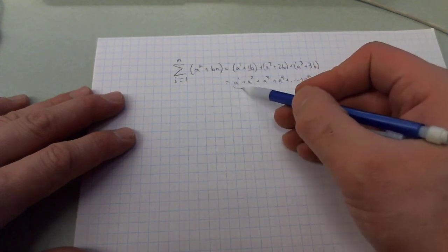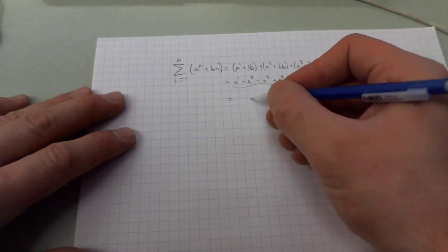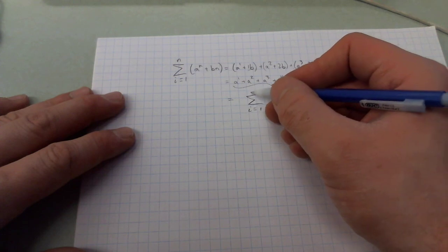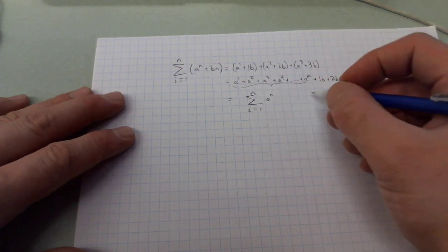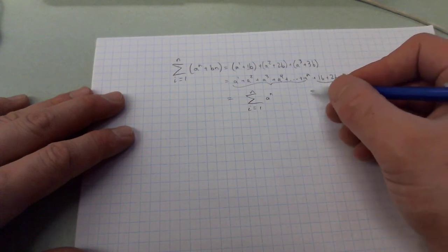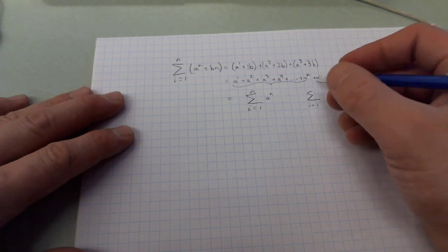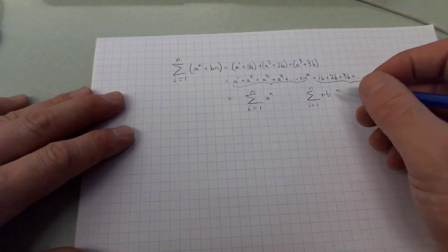Well, now I can write each of these expressions in sigma notation as well. So this would be sigma from i equals 1 all the way up to n of a_n. And this portion would be sigma from i equals 1 all the way up to n of nb.